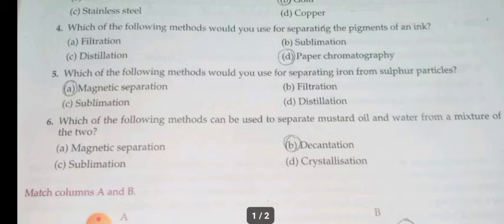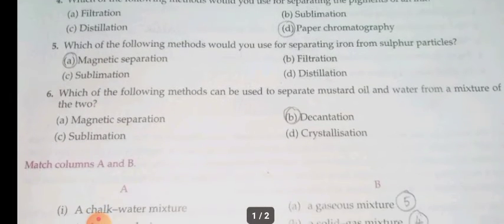Sixth one, which of the following methods can be used to separate mustard oil and water from a mixture of the two? Mustard oil and water can be separated by magnetic separation, sublimation, decantation or crystallization. Which method is applicable? Decantation method is applicable. Okay children, this is about choose the correct answer.